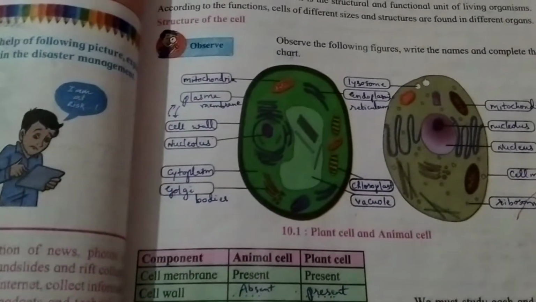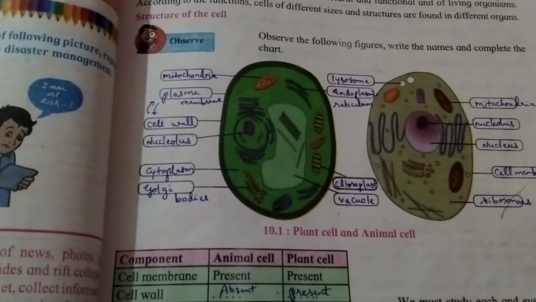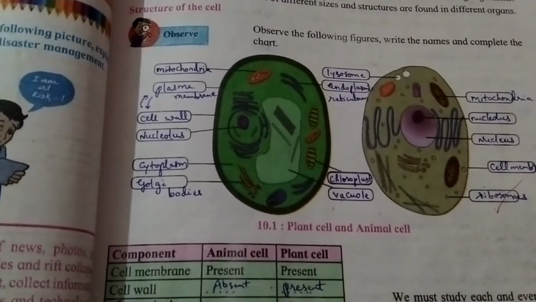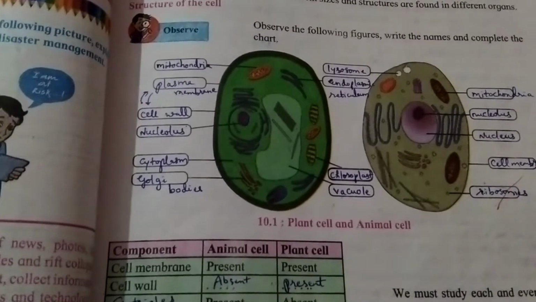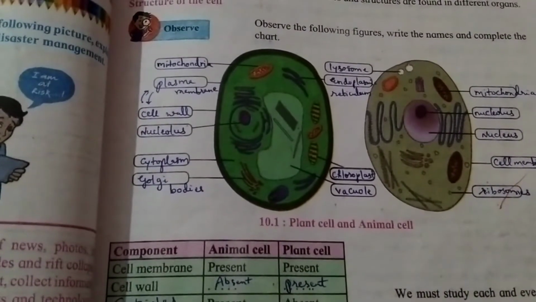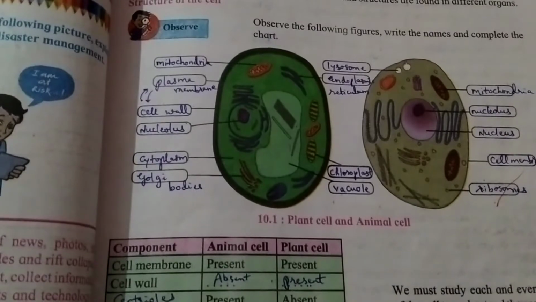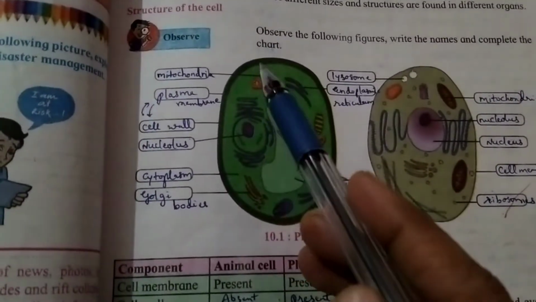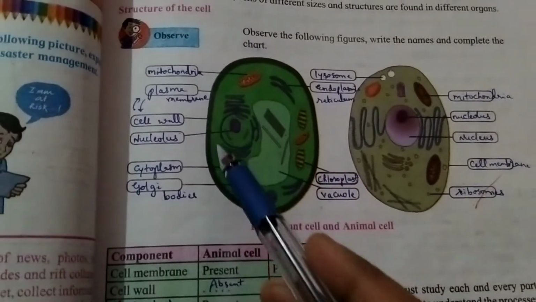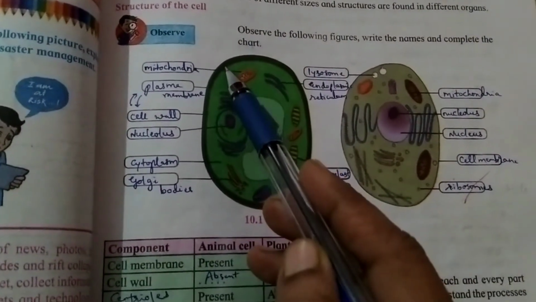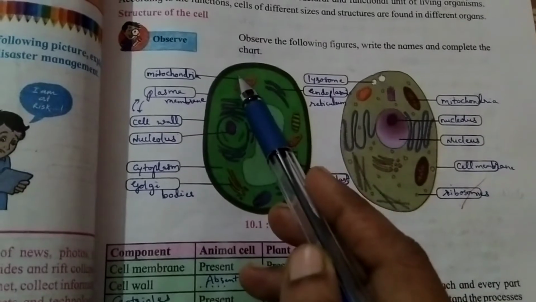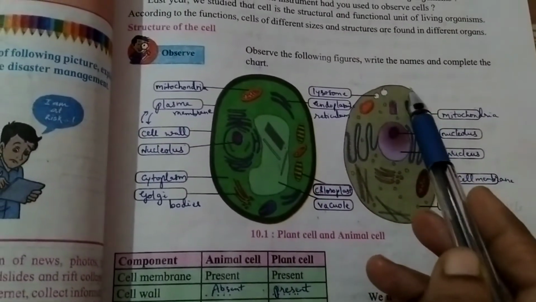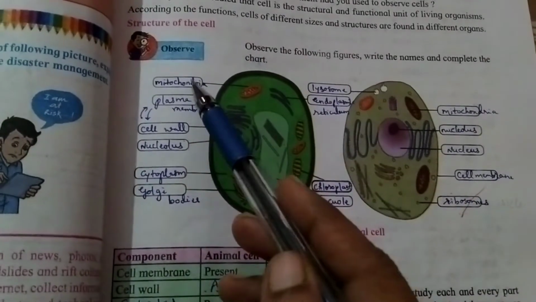Here plant cell and animal cell are given in your book, and you can see slight differences between both the cells. Plant cell is quite different from animal cell. Plant cell possesses a cell wall while animal cell does not. So where is the cell wall? This one is the cell wall. This outer part or this border is the cell wall, and this inner one is the cell membrane, or it is also known as the plasma membrane. This plasma membrane or cell membrane is present in the animal cells too.